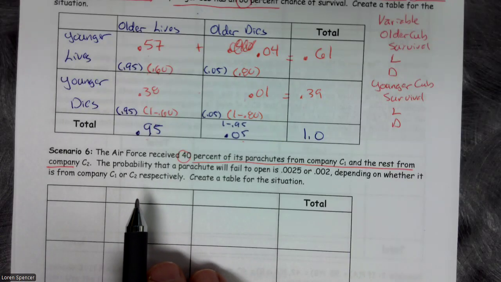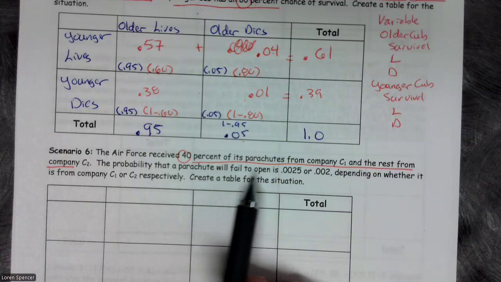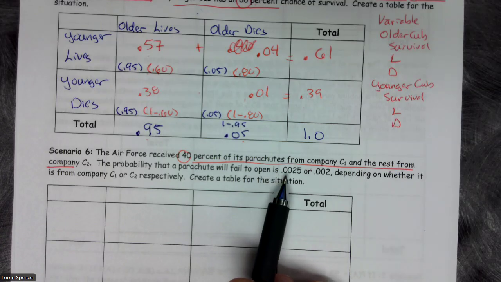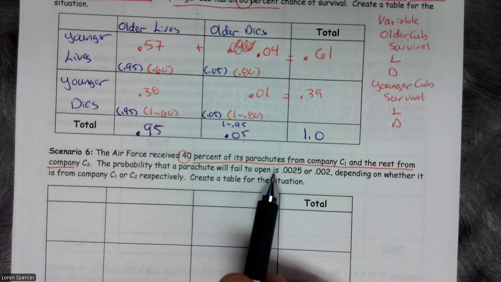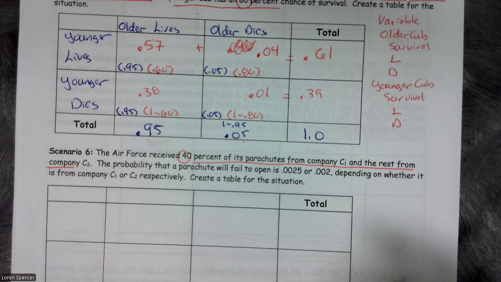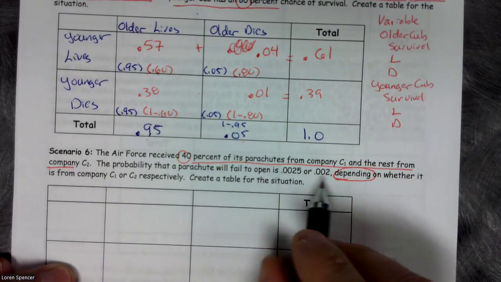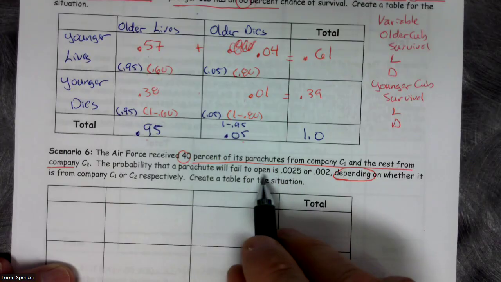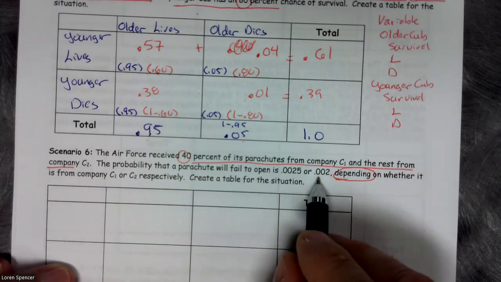Create a table for the situation. So the probability a parachute will fail to open is 0.0025 if it comes from C1. And by the way, it doesn't say that, but depending on whether, and that's where it says depends, that's my conditional word. So if it comes from C1, there's a 0.025% chance it'll fail, and likewise if it comes from C2.